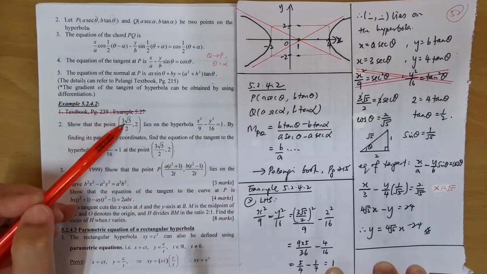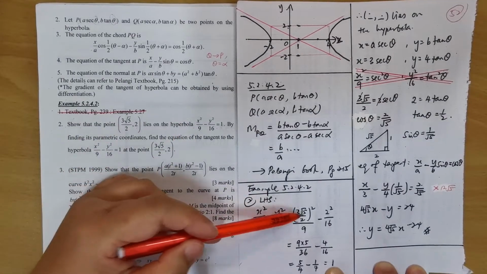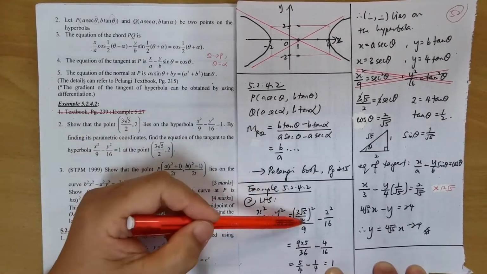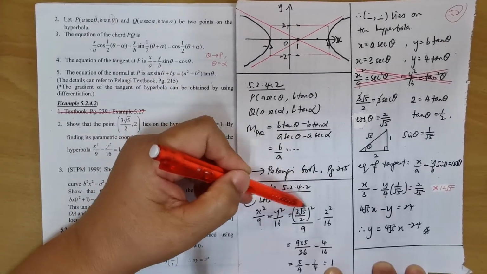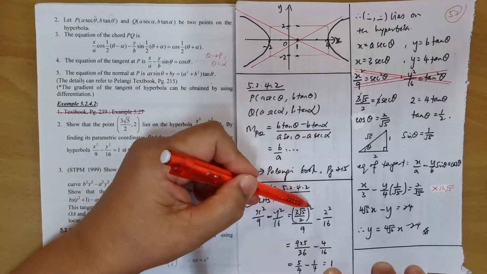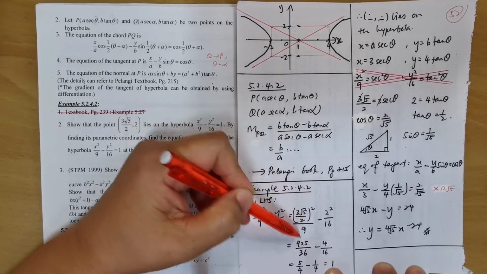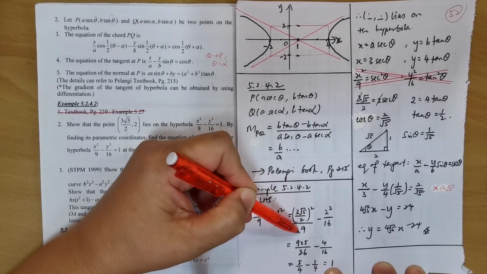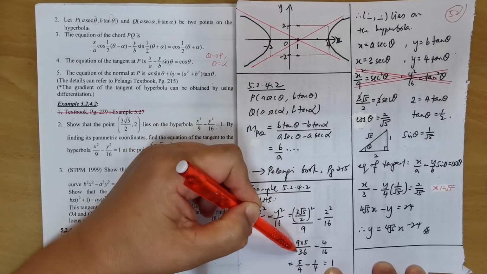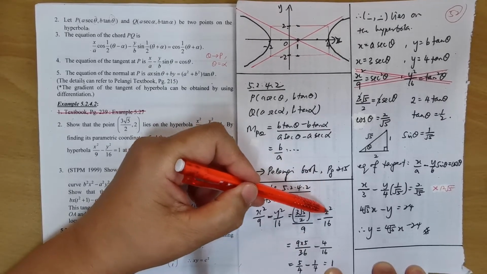I sub x inside here, like this, and I sub y inside here. So I simplify. 3 squared is 9, square root of 5 squared is 5, so 9 times 5 is 45. This one, 4 squared is together with 9, so 36. y squared is 4 over 16.